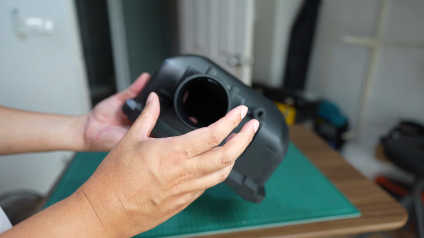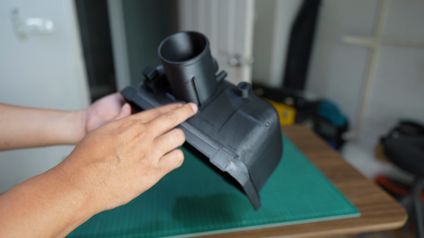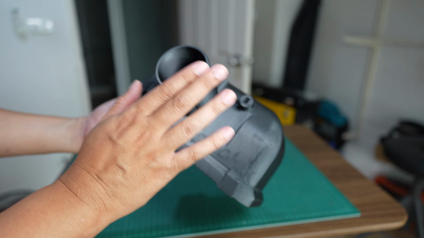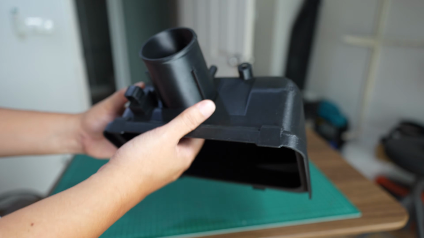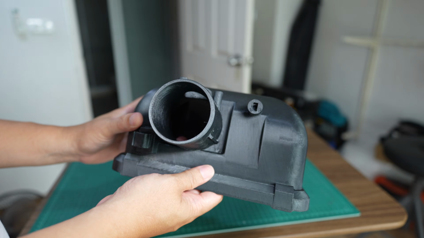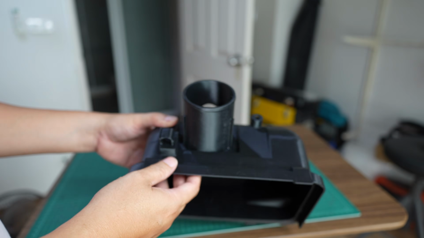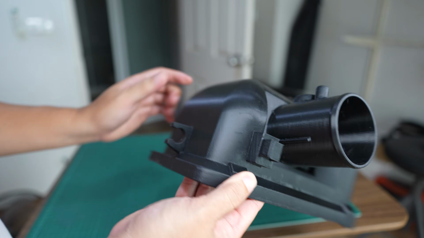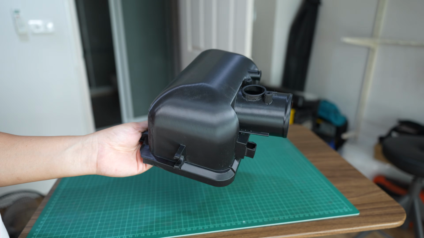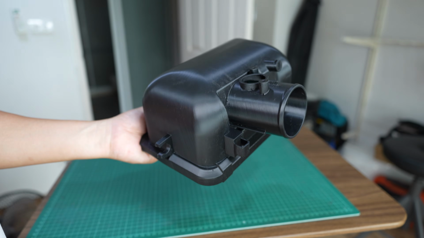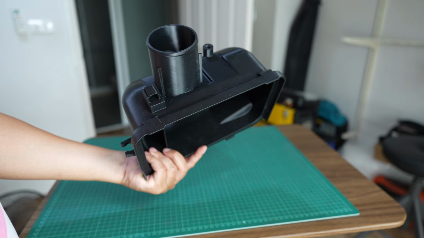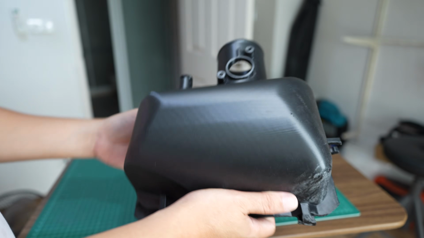And for the tube here, I think it should be printed together with the shell because we don't want any joint for air to leak. These small parts here can be printed separately. This one here too. Okay, so it's possible to make an airbox with a 3D printer. I don't see why not.